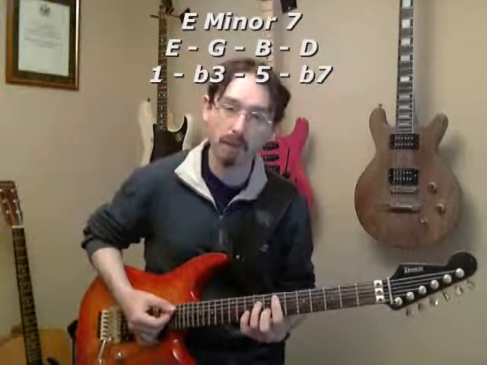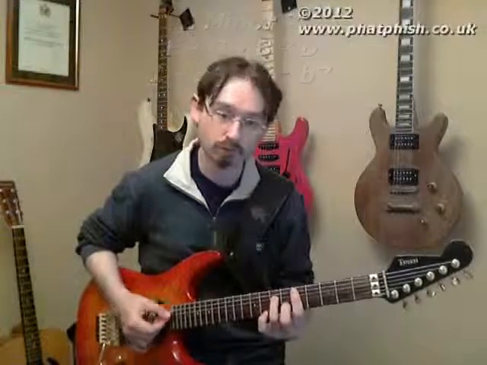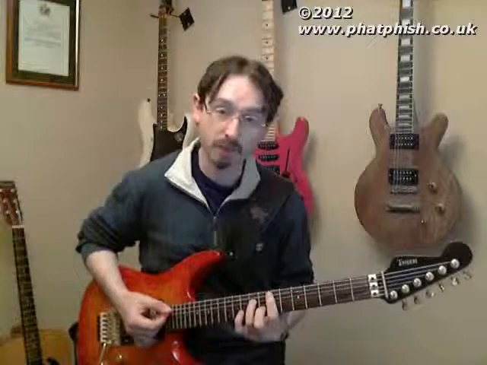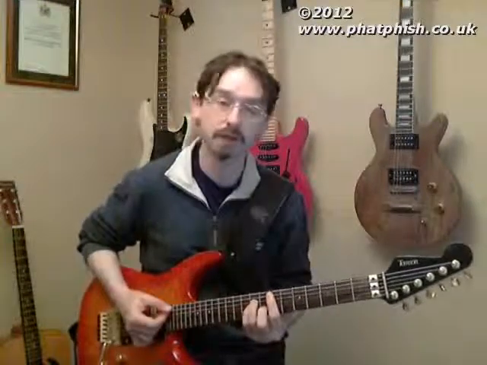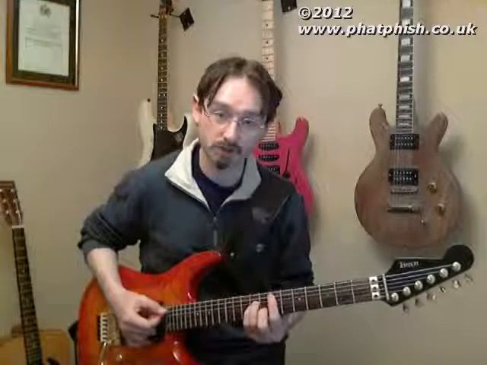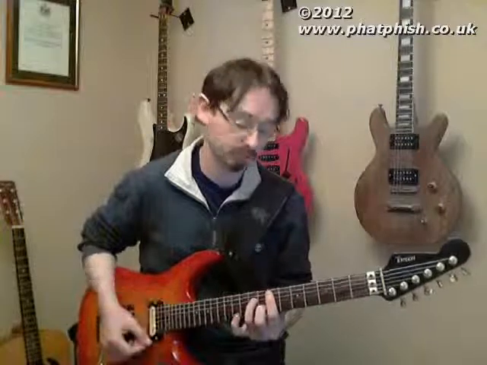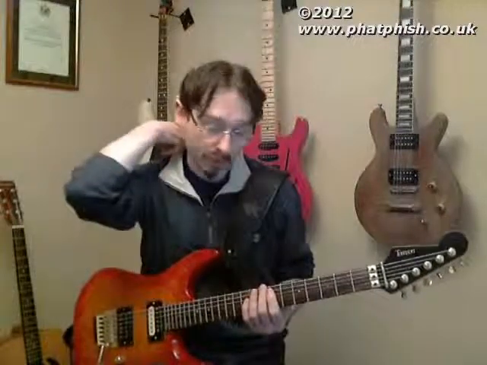So again it's got that minor 7 tonality like the D minor chord. Got the E minor chord, same sound, a bit higher up the neck. And again compare that to E, just an E minor triad, E minor 7.